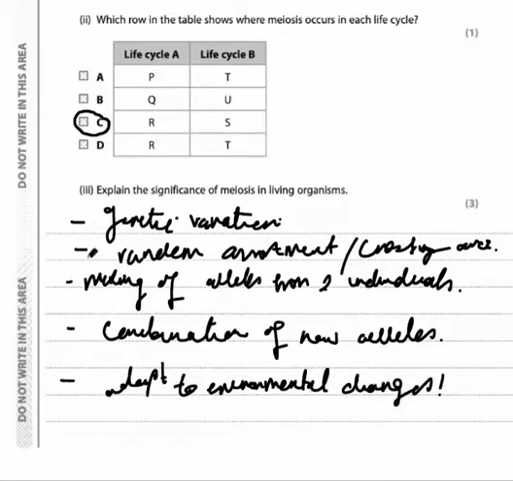And so this was 5 points, but you only needed 3. And you can see that all these answers seem similar to each other, but they're all valid and they're all important. So meiosis, the most important thing to remember is that genetic variation, we've got mixing of alleles that comes from two individuals, and that allows us to adapt to environmental changes better. And that's it.